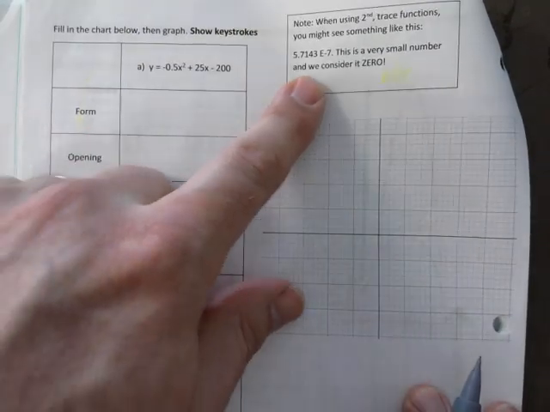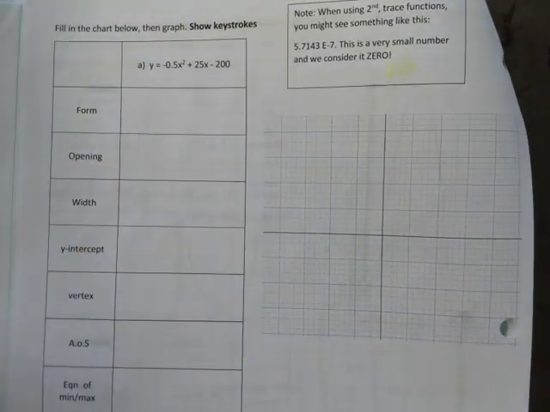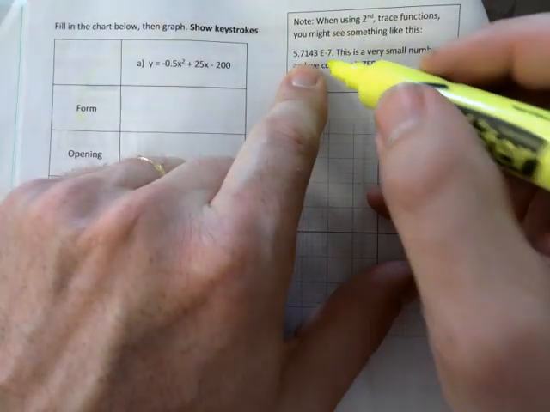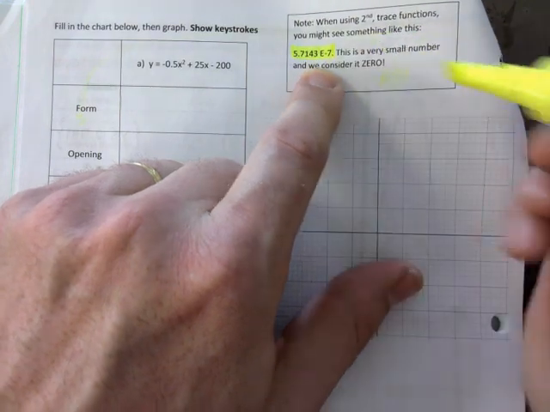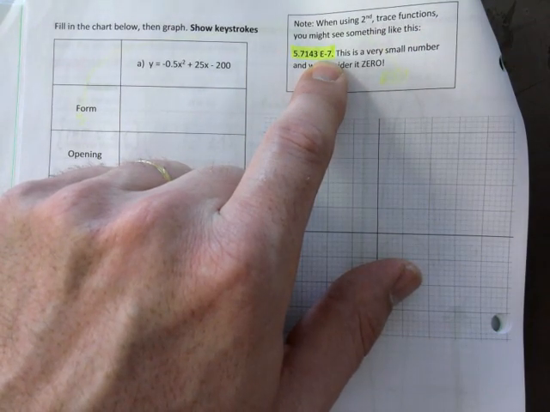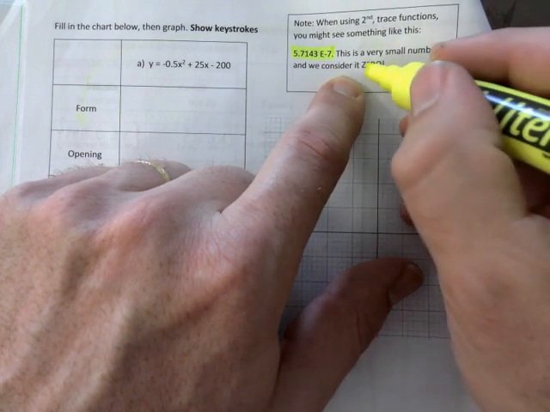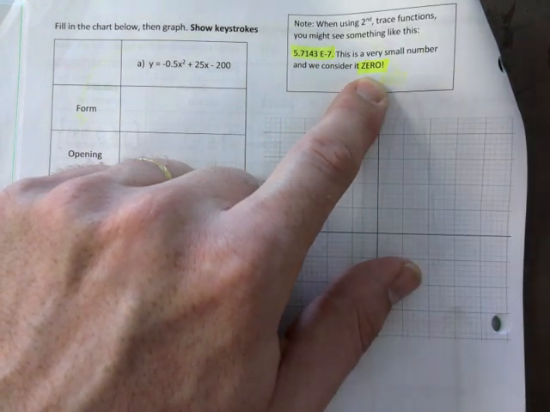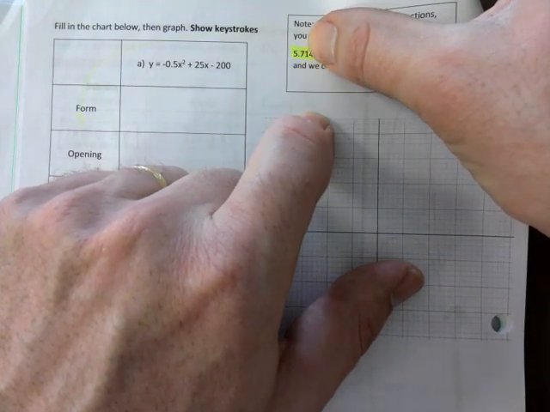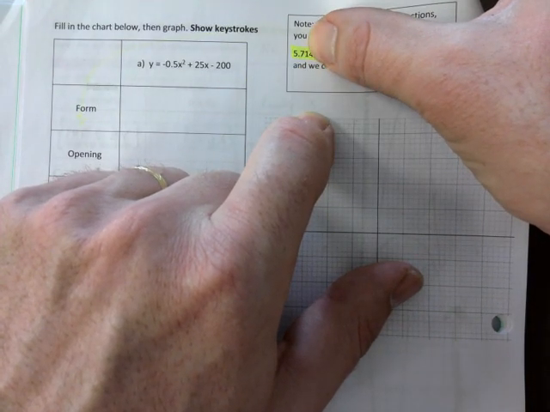So I want to make a very quick note here. This is gonna happen to you, so you gotta watch out. If you ever see something like this, if you see e to the negative 7, 8, 11, it doesn't matter. We consider it 0. We would for sure not write down 5.71. That's for sure not right.